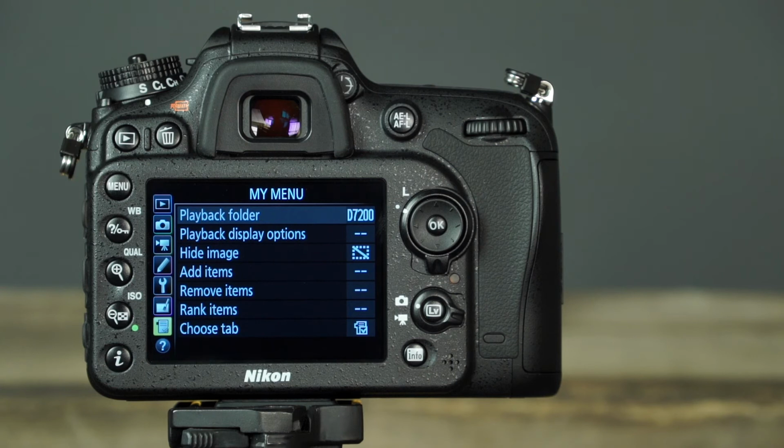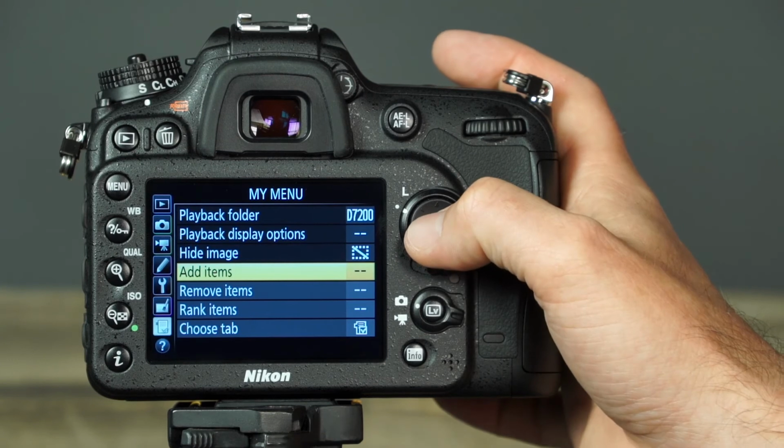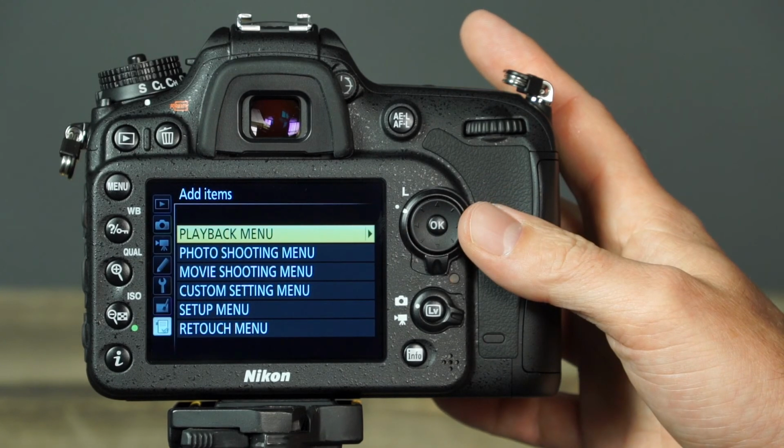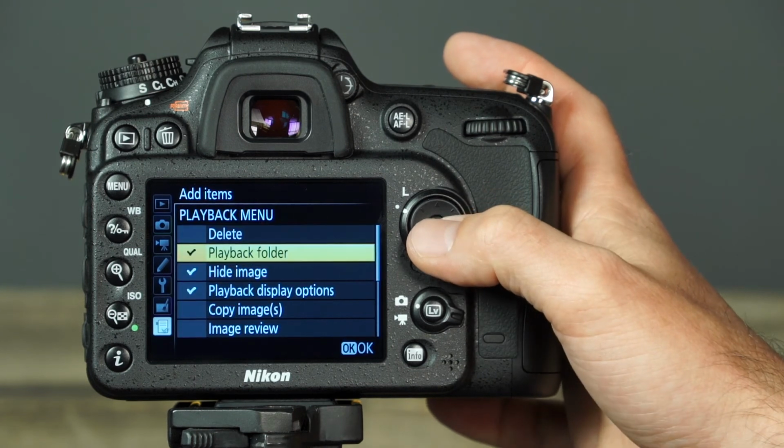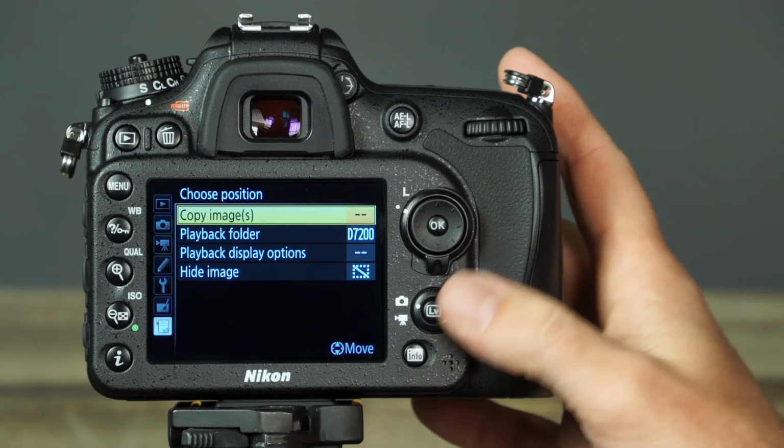The next menu is My Menu, and this is where you can store a customized list of your most frequently accessed menu items. To add a menu item to My Menu, select Add Items. Here you can select the menu that you'd like to add items from, press OK, select the menu item that you'd like to add, and press OK again.